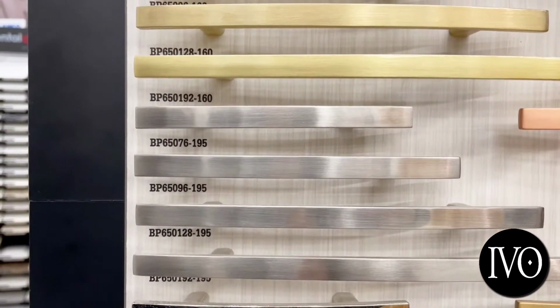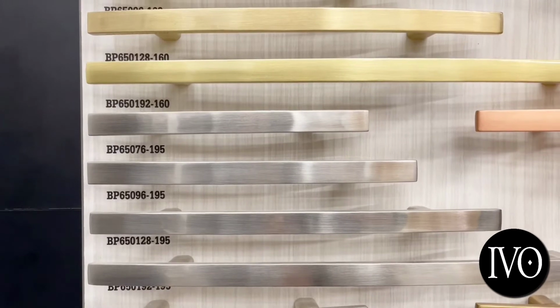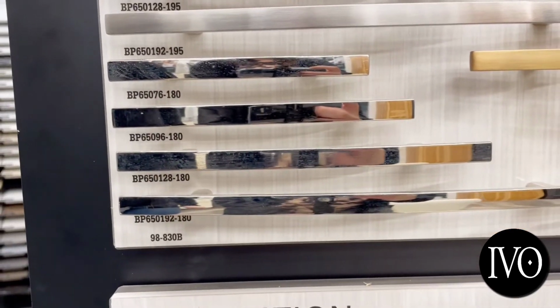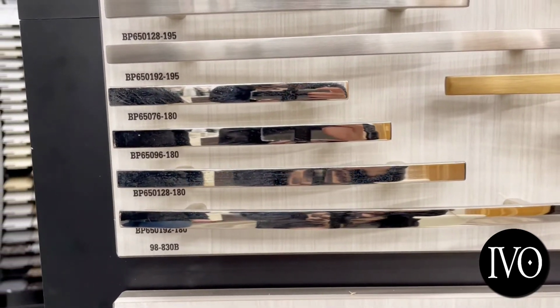Moving down on this particular board, you'll see that we have multiple other finishes available in a brushed. Then immediately below, they'll compare to a chrome, which is highly reflective and what you think of when you think of a lot of bathroom fixtures.